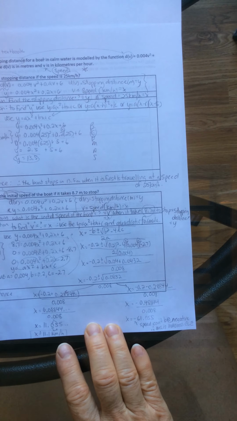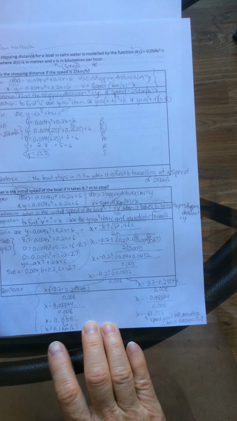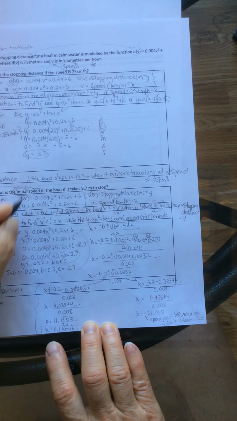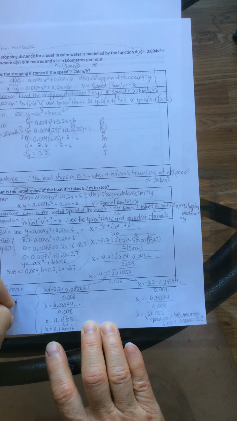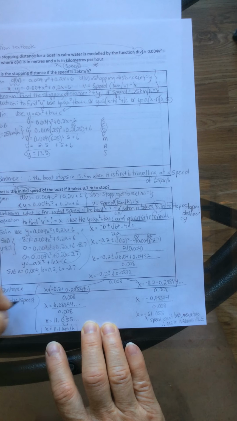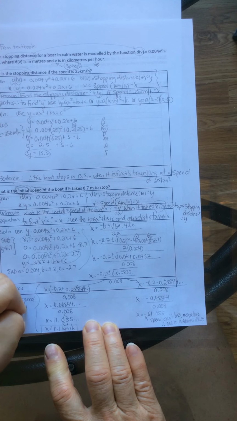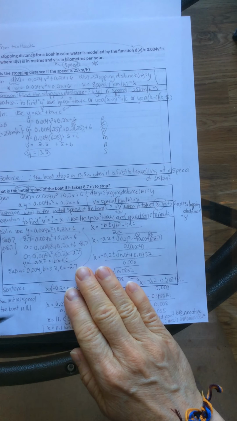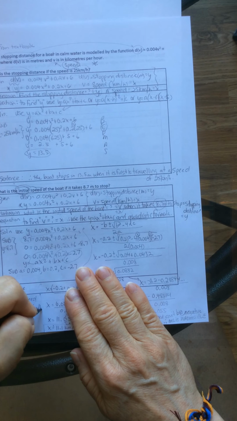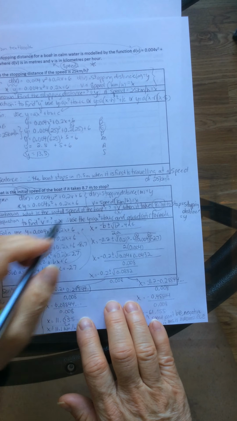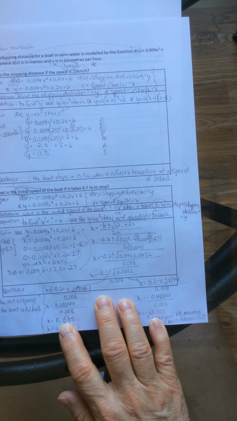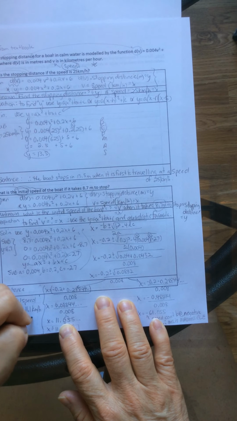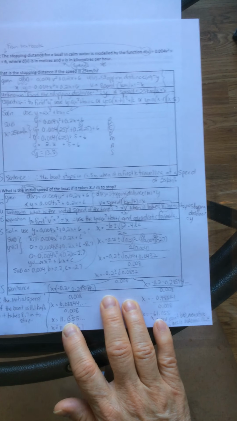So does this make sense? I think so, but we'll talk about why. So therefore, the initial speed of the boat is 11.1 kilometers per hour, when it takes 8.7 meters to stop. So does that make any sense?